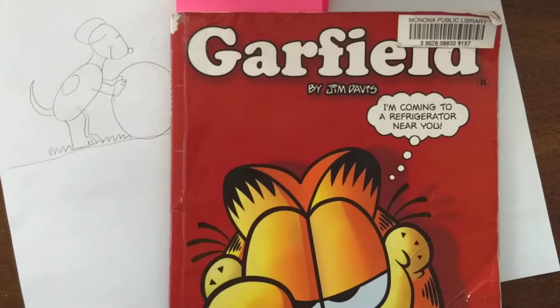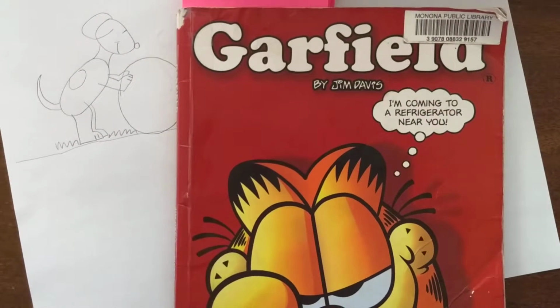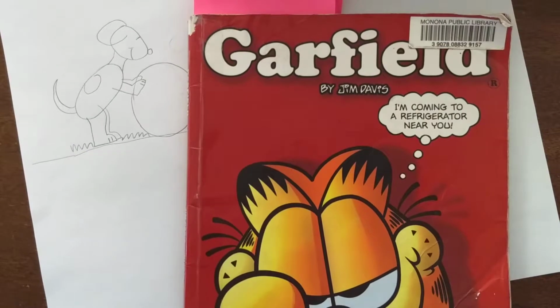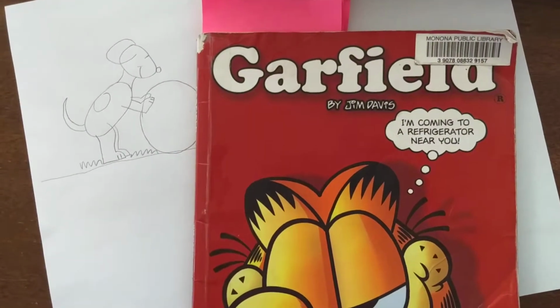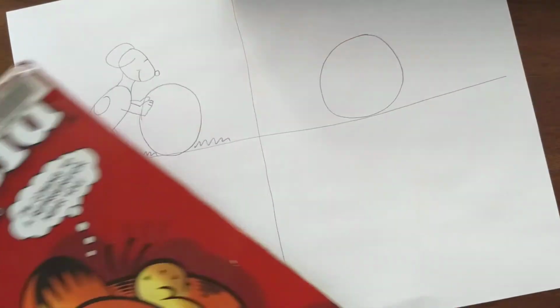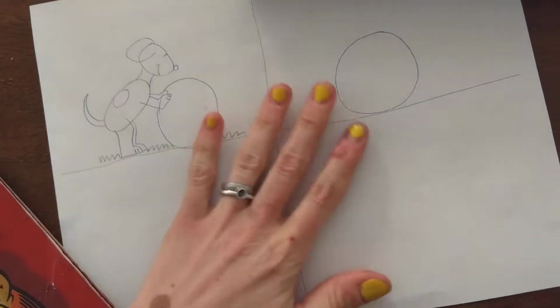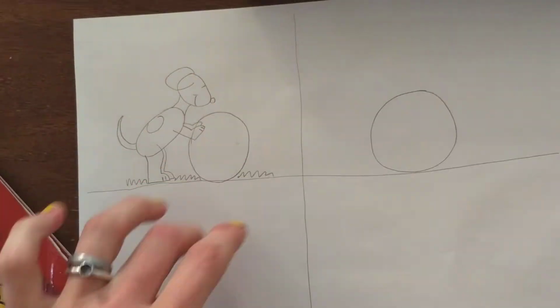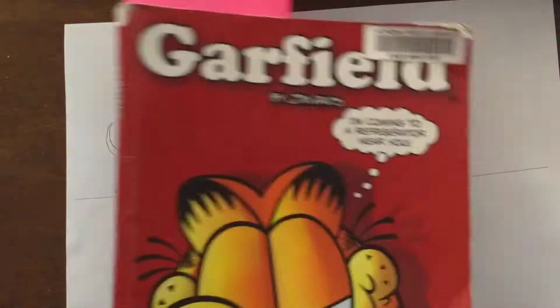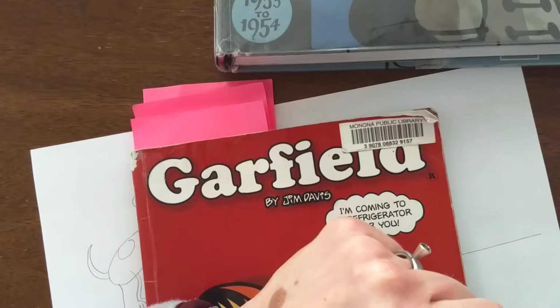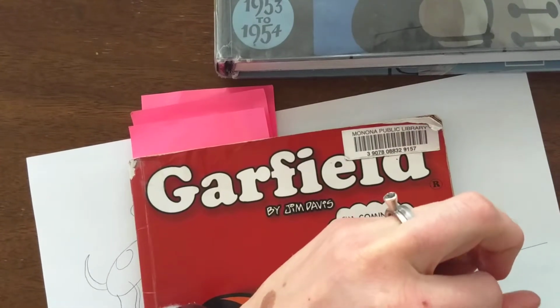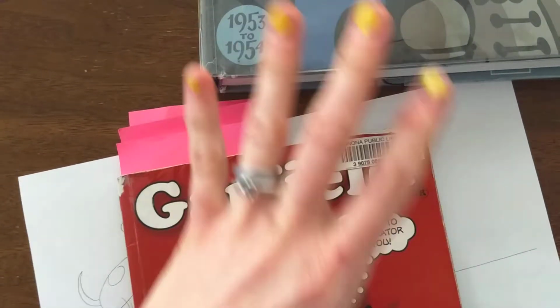Real quick, Cycle 3, Week 18, artist Jim Davis. We're talking about cartoons, with an emphasis on storytelling. So we're doing a couple of panels to tell a story visually, visually communicating a story. And here are things you might want to talk about with your class, and I'll have some examples I'll show you here.